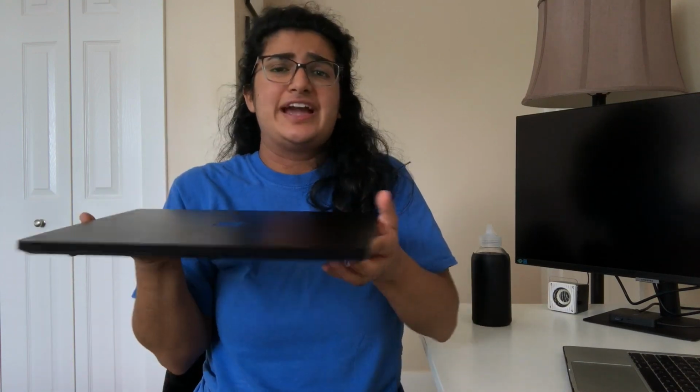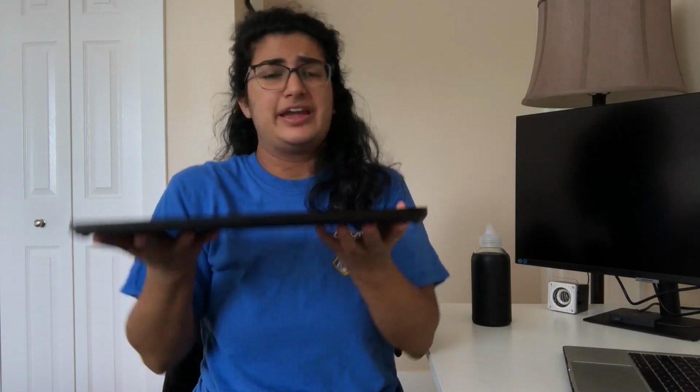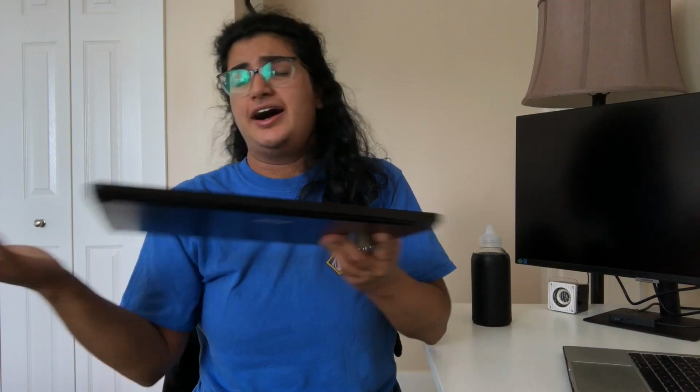Next, I already mentioned this in the intro, but the weight is so nice. This is light, it's thin, it's very portable. It's very nice to just touch physically and hold physically and move physically. And that's pretty much it. It's as easy as that. That is such a huge advantage.